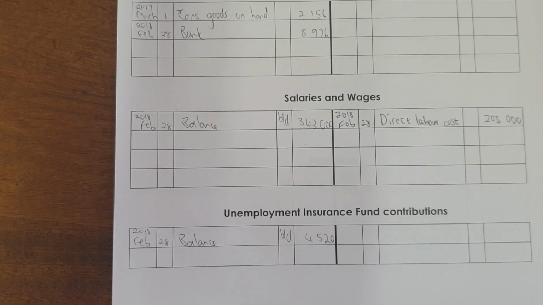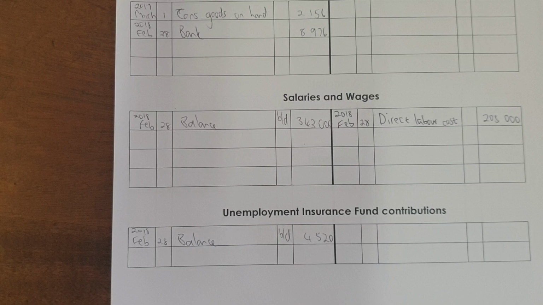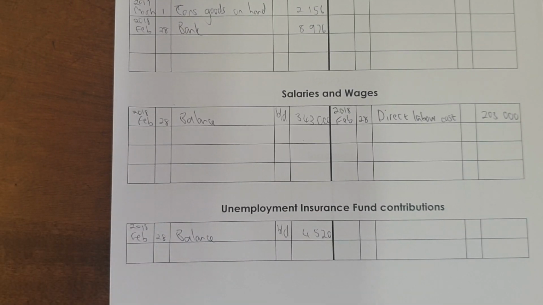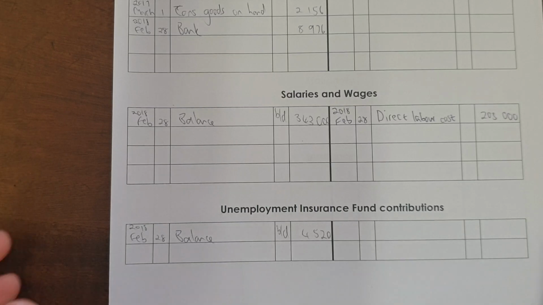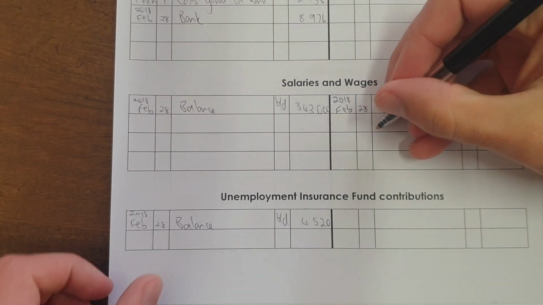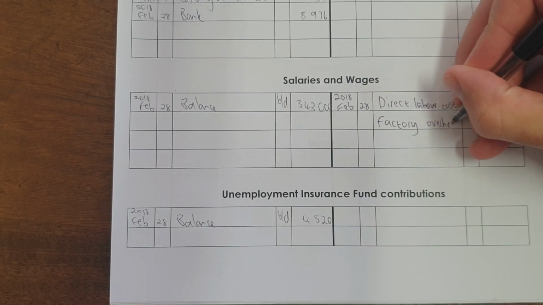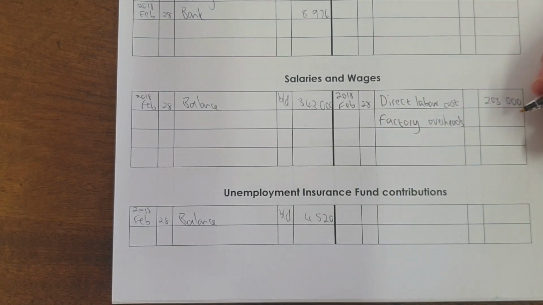Then the next part is salaries paid to factory security. So they are part of the factory, but they don't actually do the physical production of it. So they will only be part of the factory overheads. So factory overheads, that's an amount of 36,000.